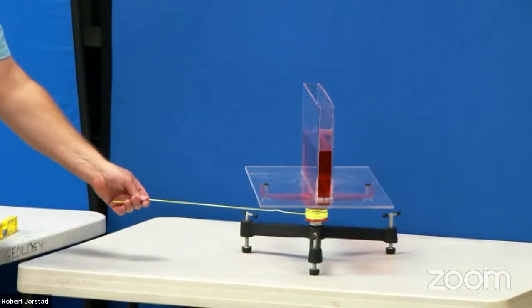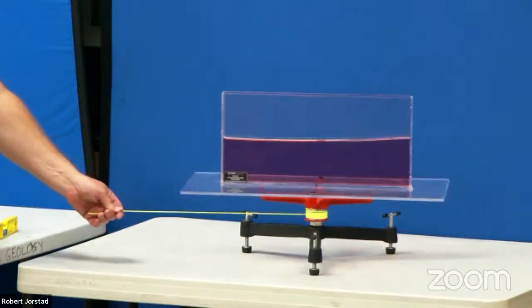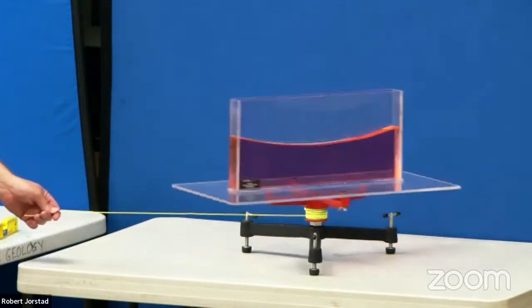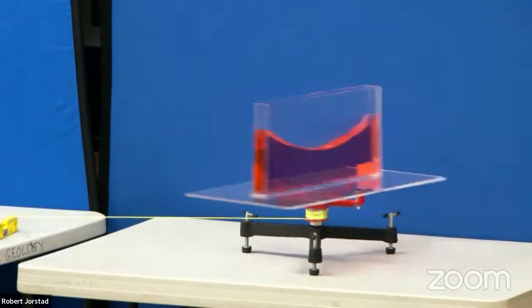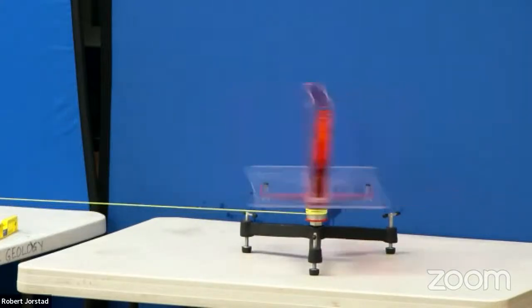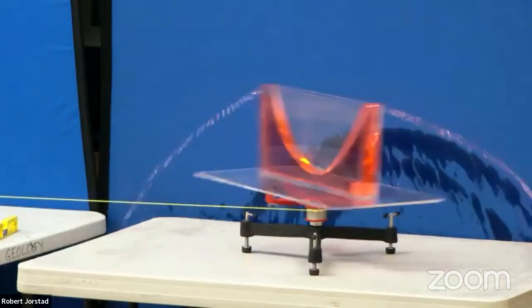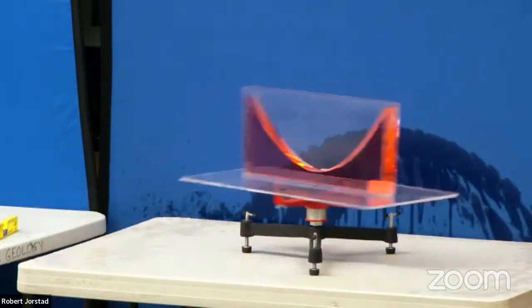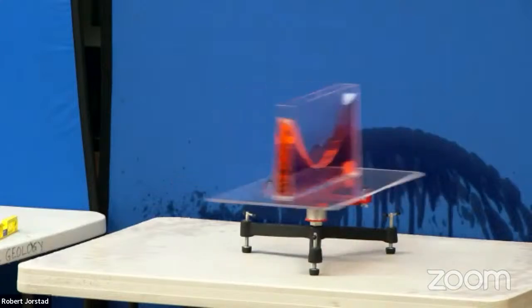A tan is approximately 0 if I pull this gradually. Watch the shape. See it? Oh yeah, let's go for it. My bad. It's gonna hit me. Whatever. Do you see the parabola?